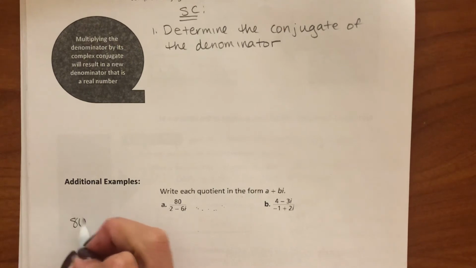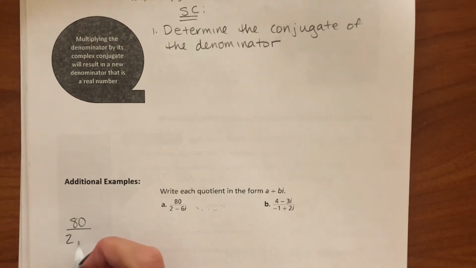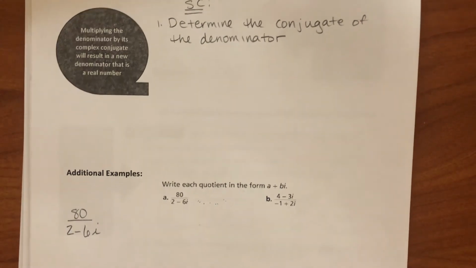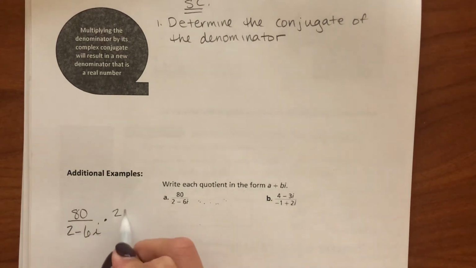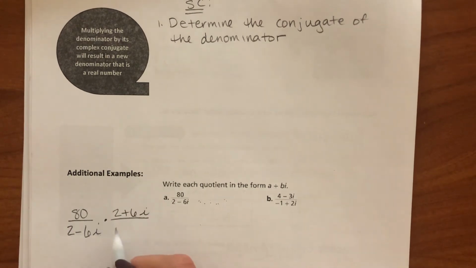So I'm given 80 over 2 minus 6i. So I'm looking at the denominator. My denominator is 2 minus 6i. So I need to figure out the conjugate of 2 minus 6i. So the conjugate would be 2 plus 6i. Remember, you just changed that middle term there. So 2 plus 6i is what I'm going to multiply to the top and bottom.